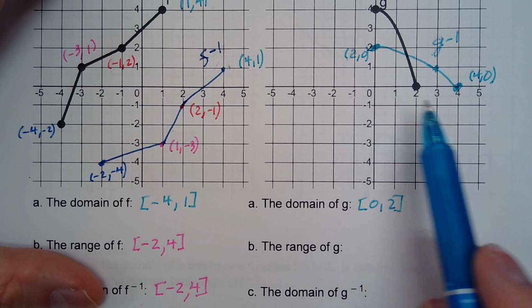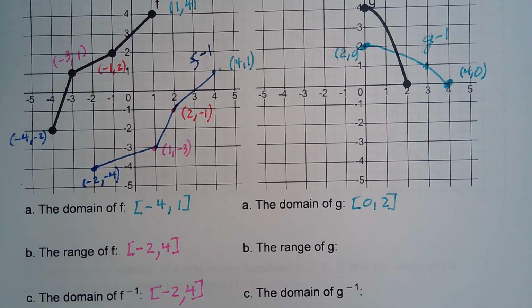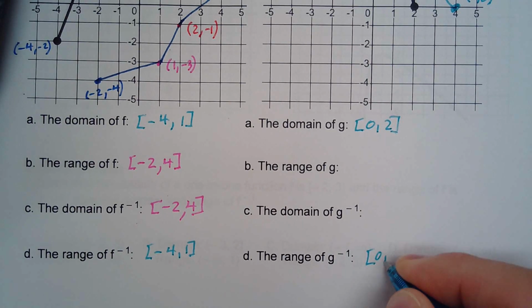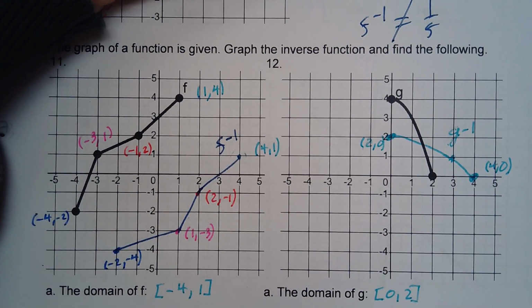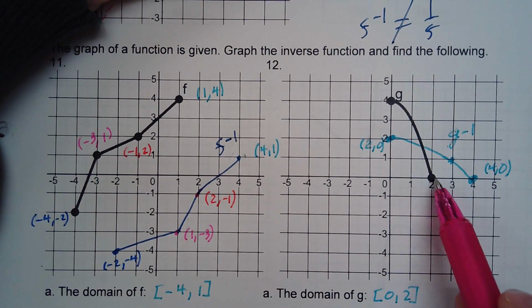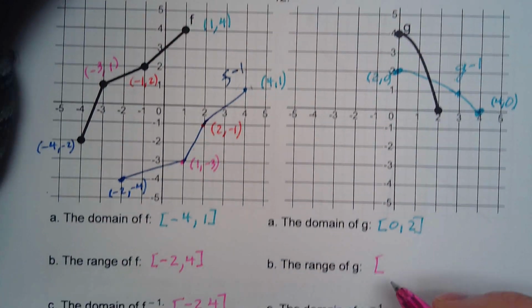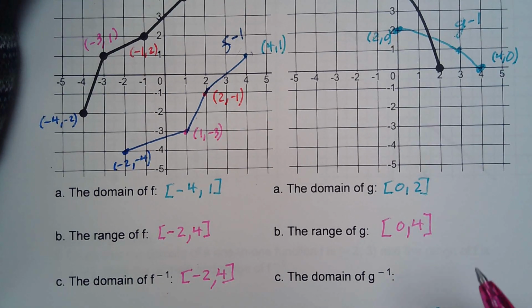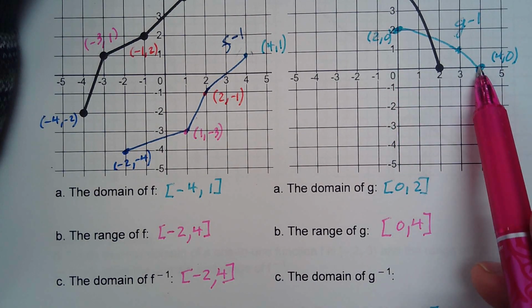And notice that the range starts at 0, ends at 2. The range of g starts at 0, ends at 4. That should be the domain of g inverse. So notice it starts at 0, ends at 4.